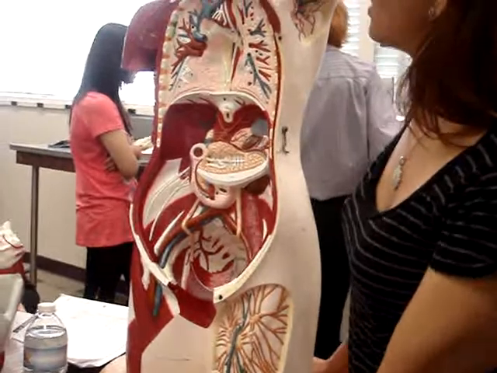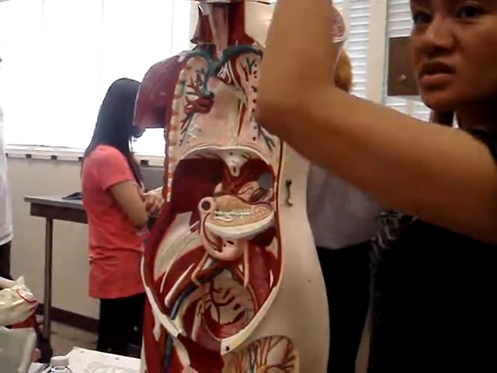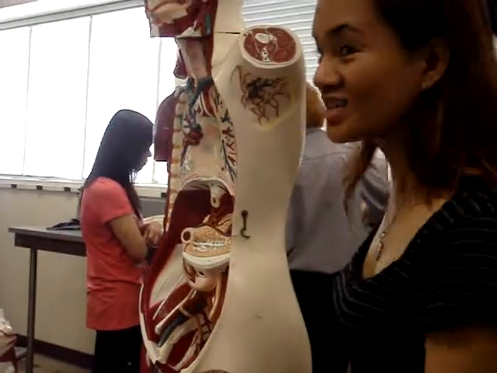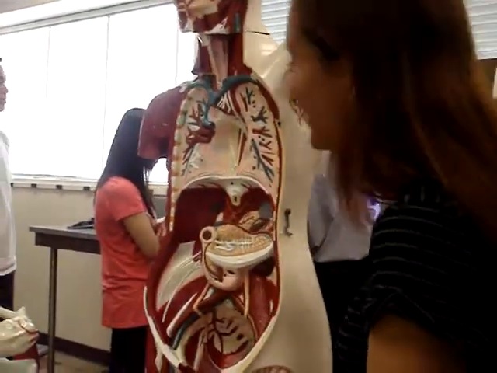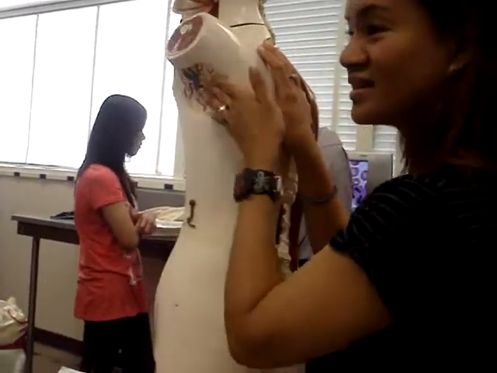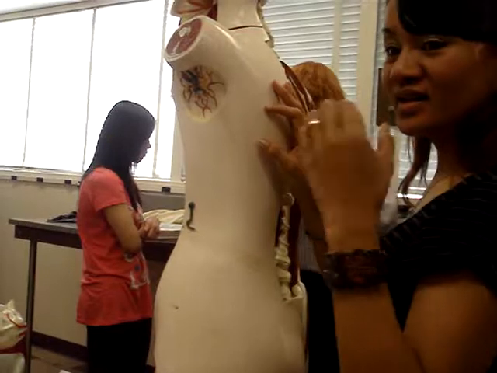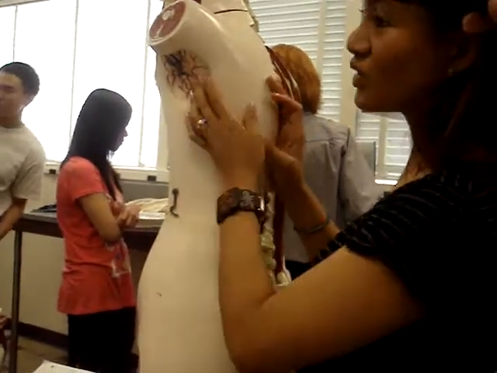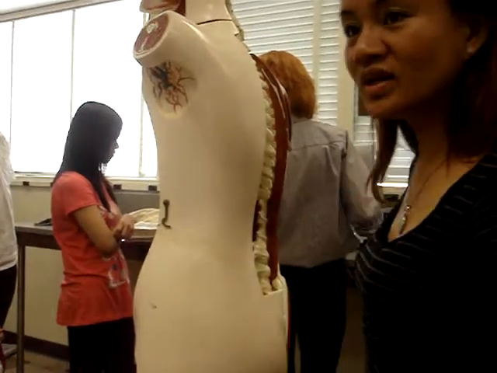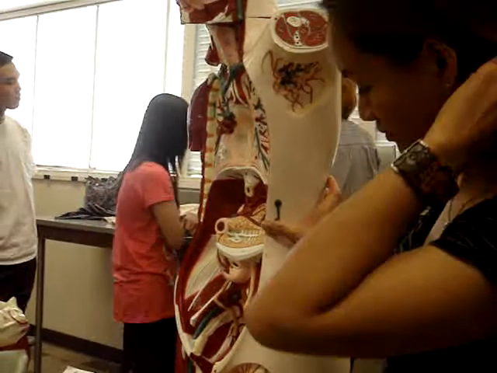So what else? Okay, just as a review, what can you see in this model? Everything. There's a lot. Arteries, veins, lungs. Oh, these are important. Axillary lymph nodes, that's right. So there's three. What are the ones that are in your neck? Cervical, axillary, and inguinal.